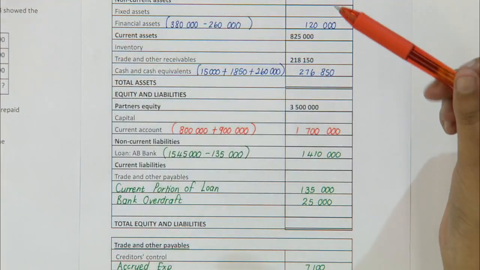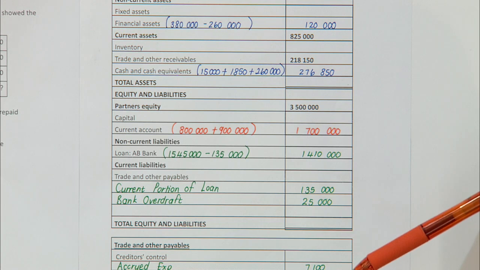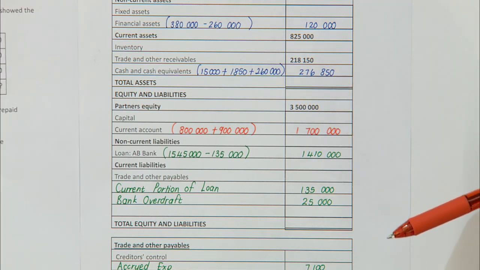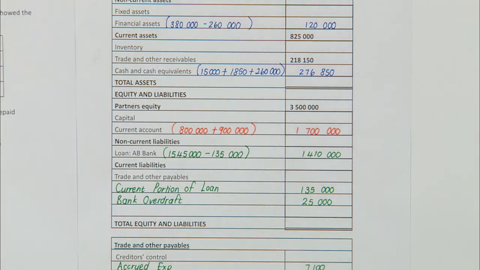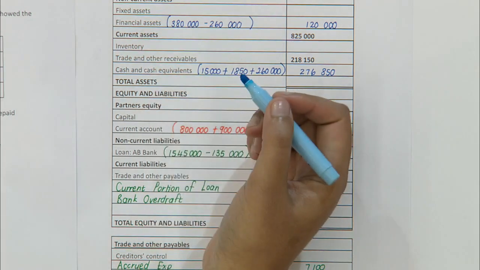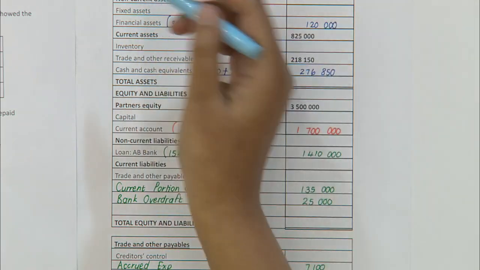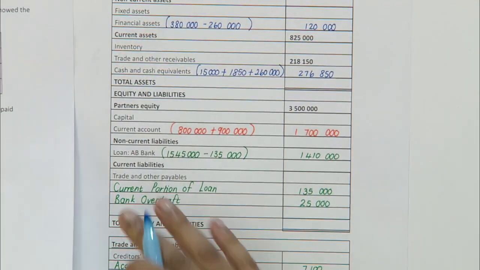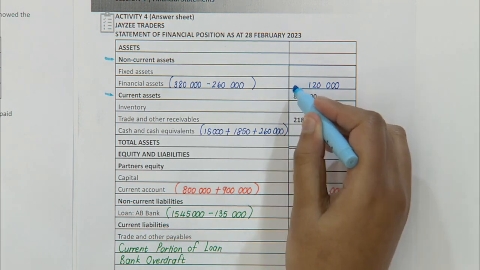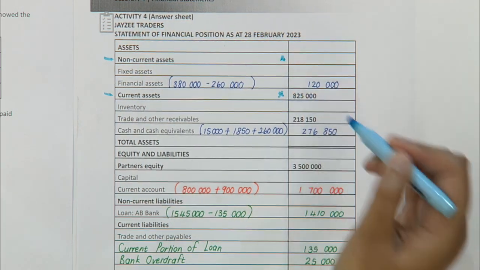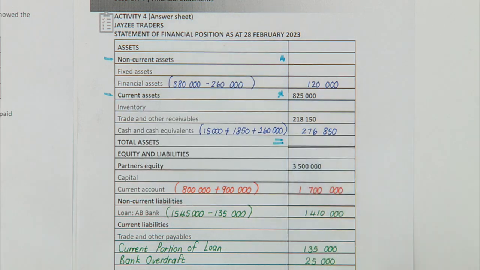So basically, hopefully your answer sheet looks like mine so far. What we're going to do is try to fill in certain information that's not given, and it's very simple. We just have to remember the format. So firstly, for your assets, again, reminder, my assets are all in blue. Assets are broken up into non-current and current assets, right? So this answer over here plus this 825 will give me my total assets.